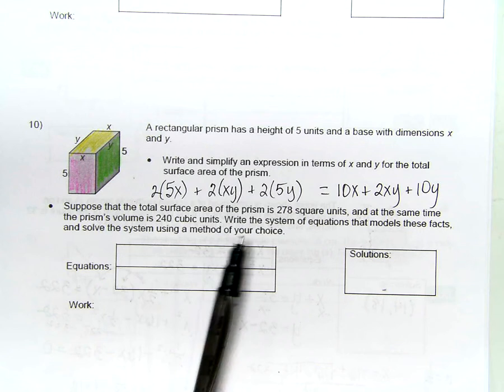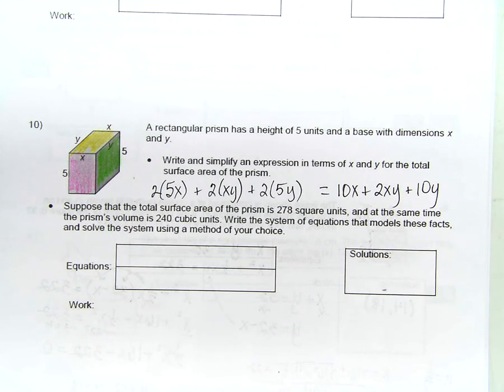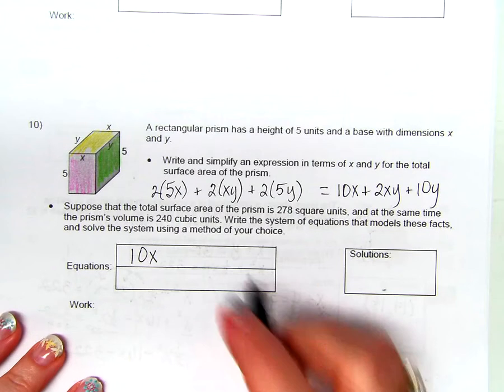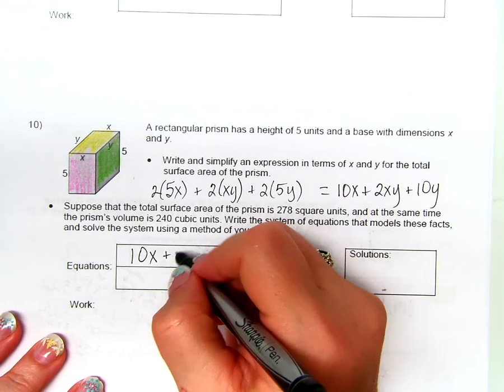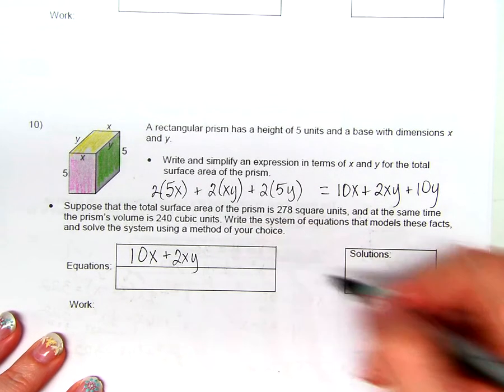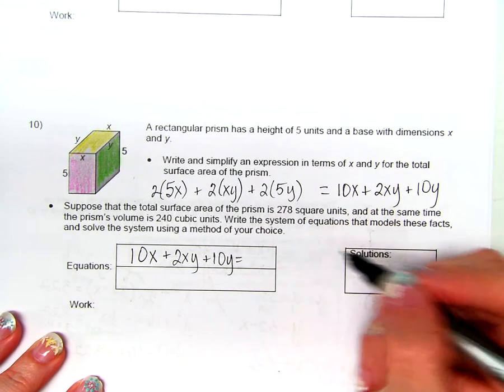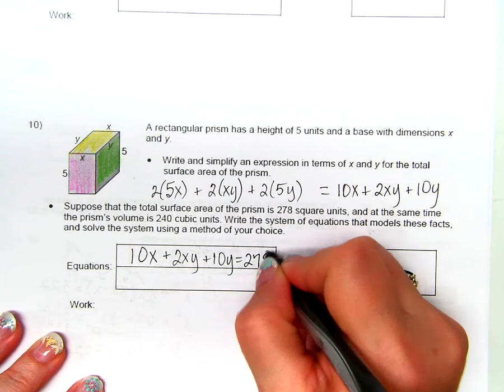So let's suppose that the total surface area of the prism is 278. Can you give me an equation that tells me about surface area? 10x plus 2xy plus 10y equals 278.